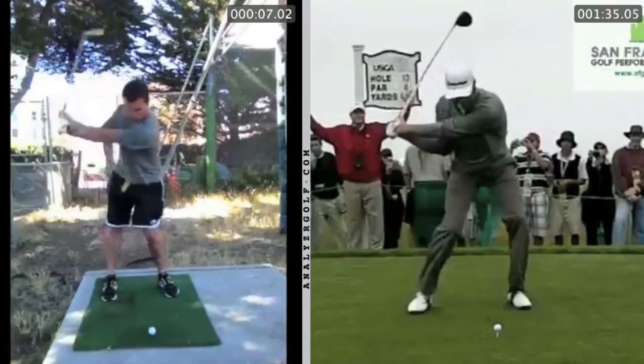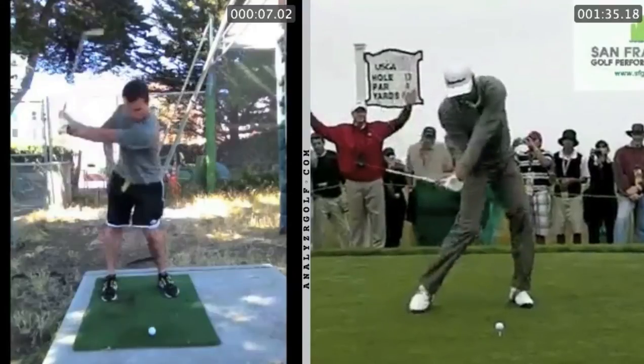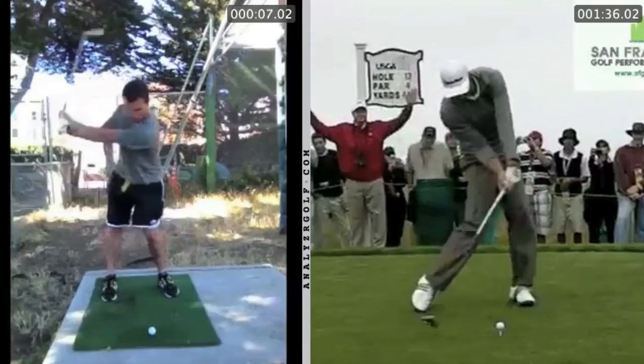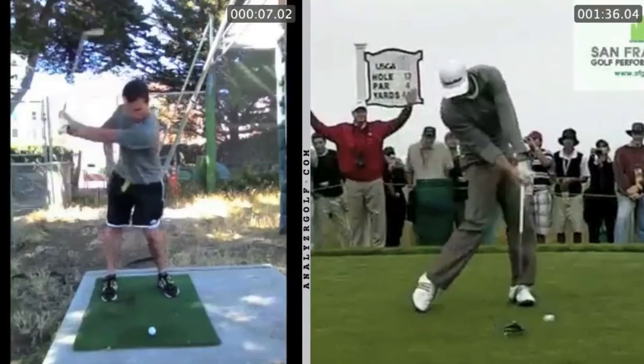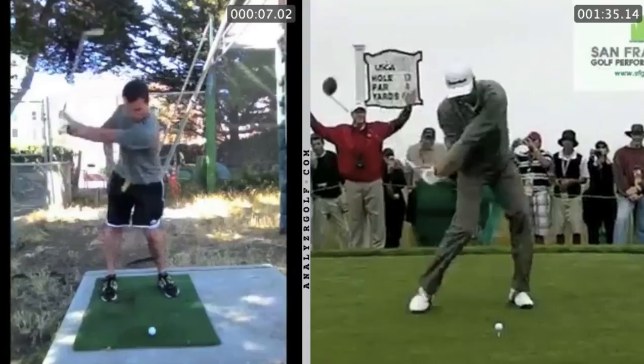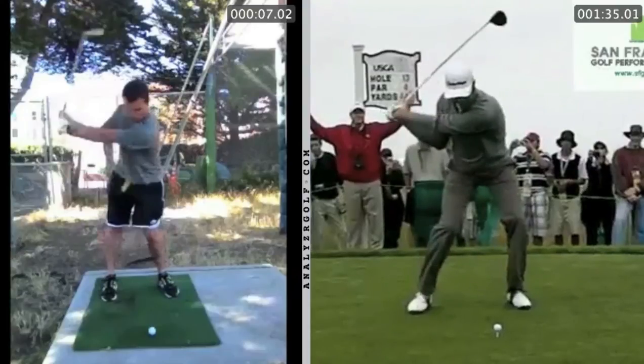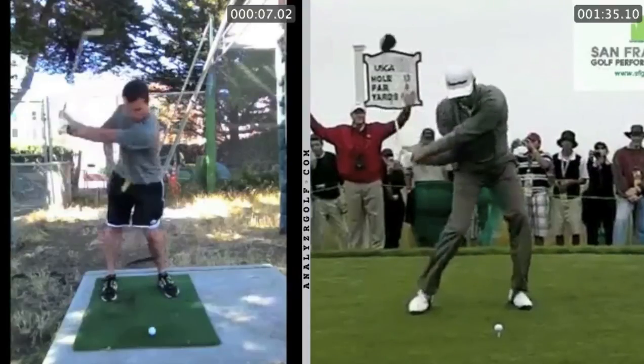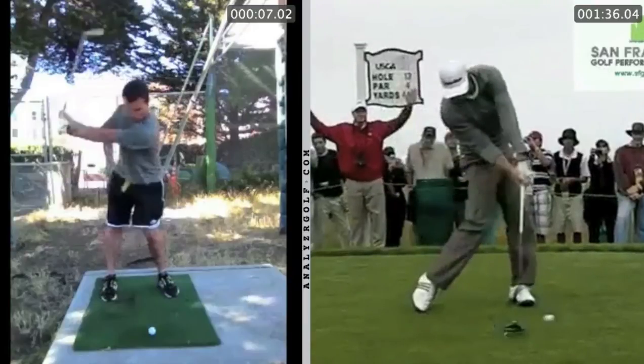On the right we have Dustin Johnson, and on the left we have a high handicap golfer. Now as you see Dustin Johnson approach impact, you will see that there is a significant amount of space between his elbow and his ribs or his pelvis, right here. If I go back up towards the top of the swing and come back down, you can see that there is almost never any daylight between his elbow and his body. His elbow at this point is already starting to work in front of his body. That helps maintain the lag in the wrists and delay the release of the club.